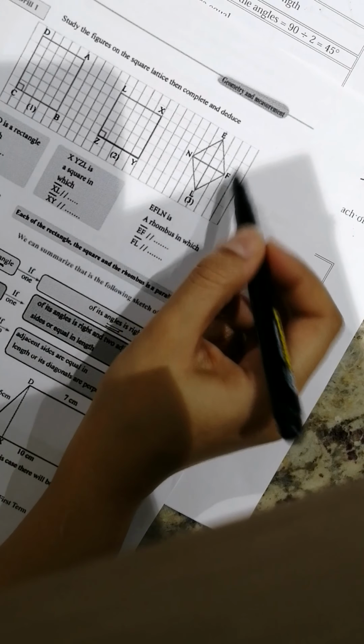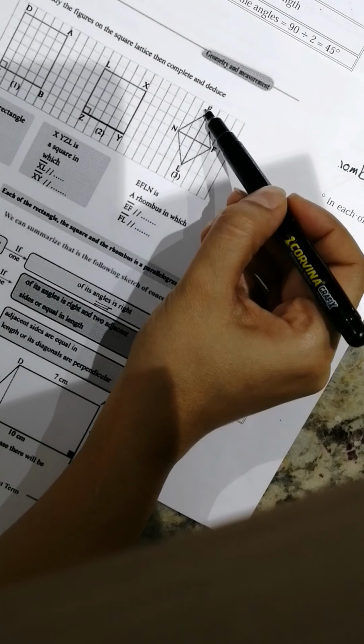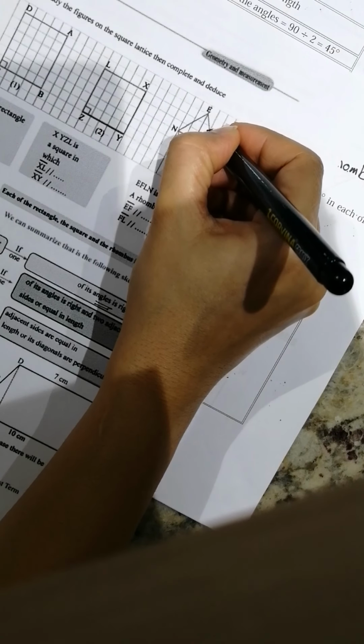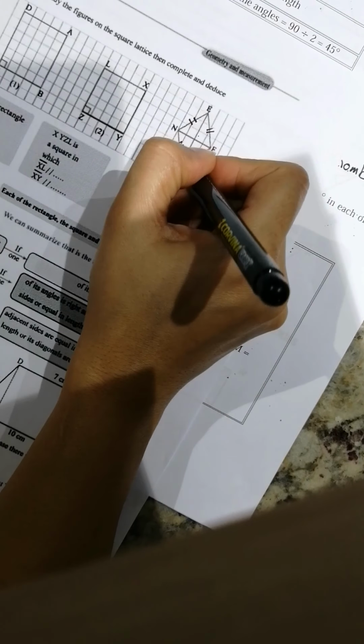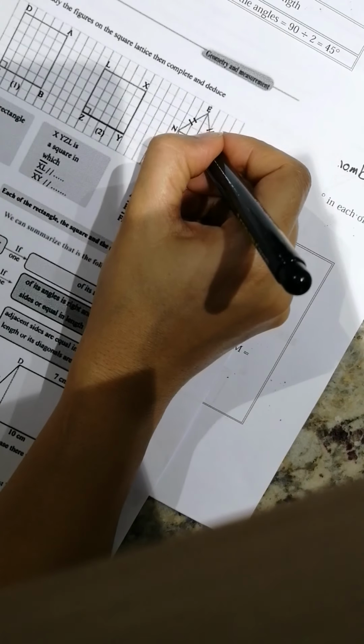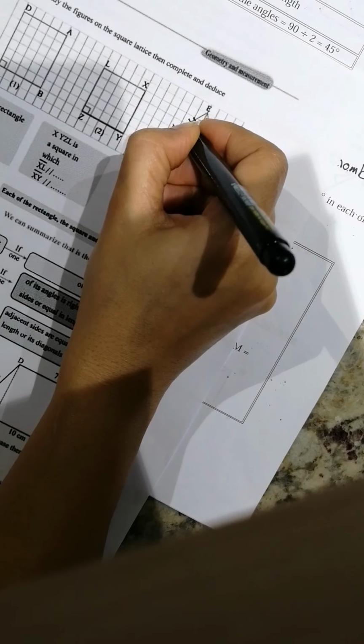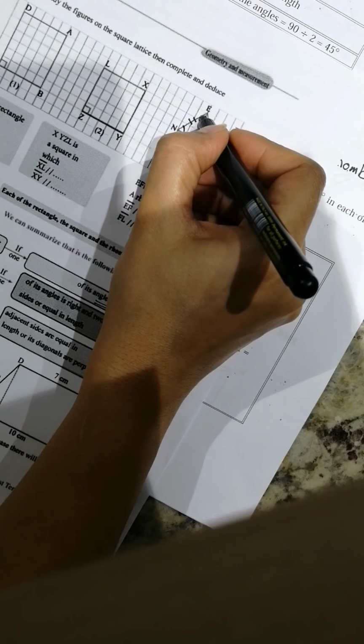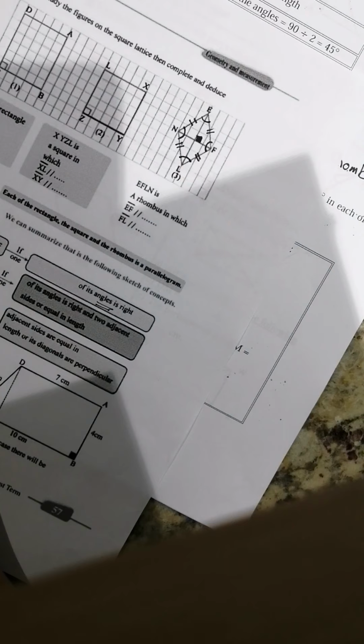If I have a rhombus like this, this is a rhombus. What is the name of it? The name of it is EFLN. What do I know about the rhombus? I know that all sides are equal. I know that the diagonals bisect each other and they are perpendicular, but they are not equal. And I know also it is a parallelogram, so each two opposite angles are equal in measure, and each two consecutive angles, the sum of them is 180 degrees.